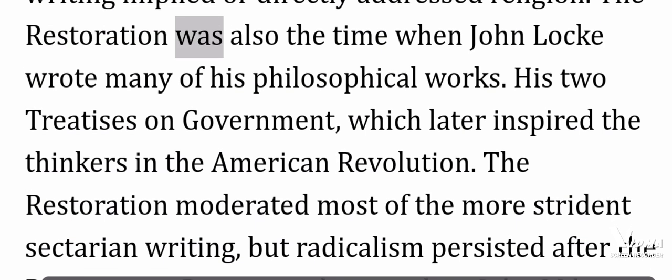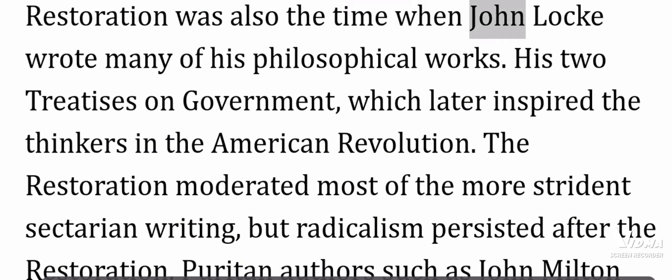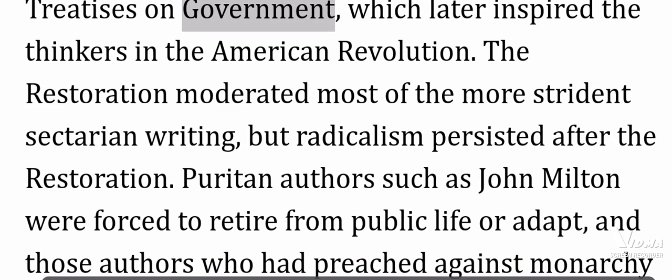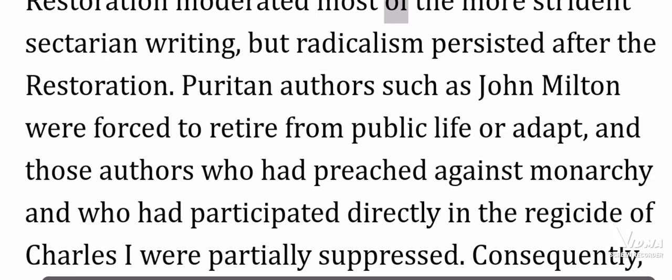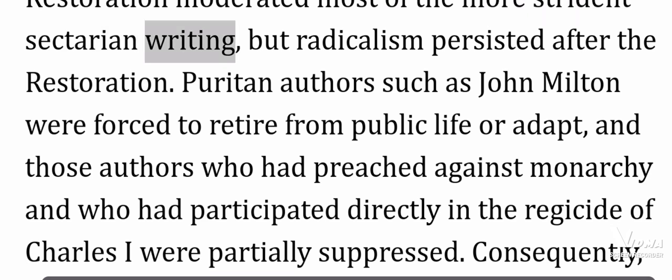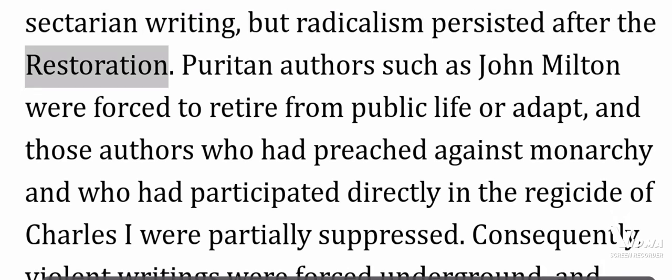The Restoration was also the time when John Locke wrote many of his philosophical works, including his two treatises on government, which later inspired the thinkers of the American Revolution. The Restoration moderated most of the more strident sectarian writing, but radicalism persisted after the Restoration.